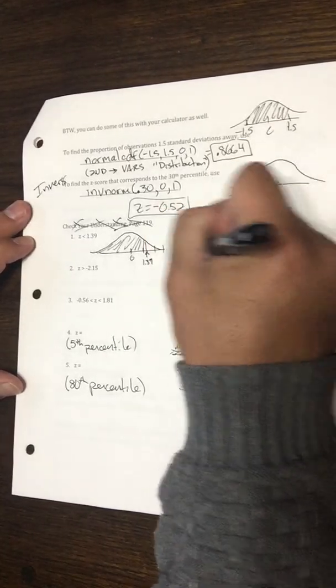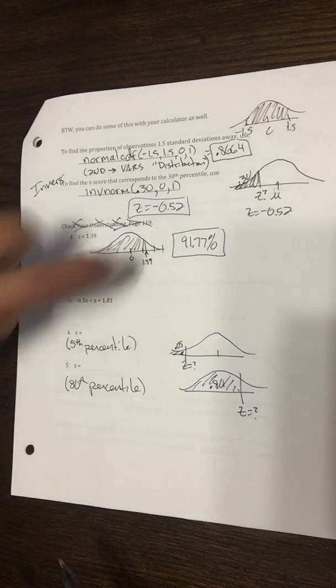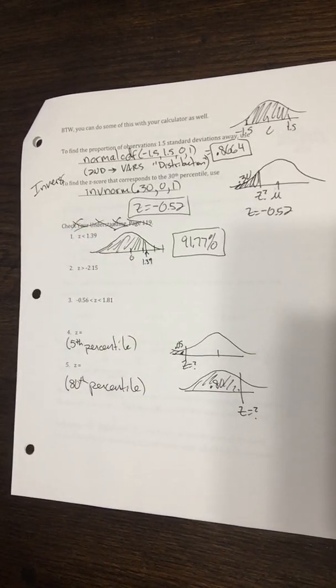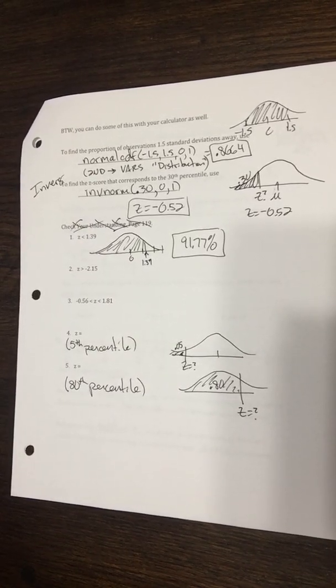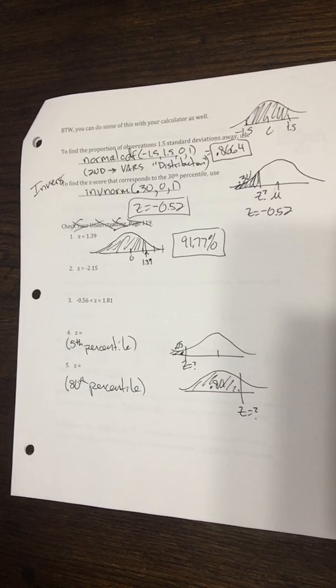91.77% of data values are less than a data value that is 1.39 standard deviations above the mean. Sorry, forgot what I was saying there.